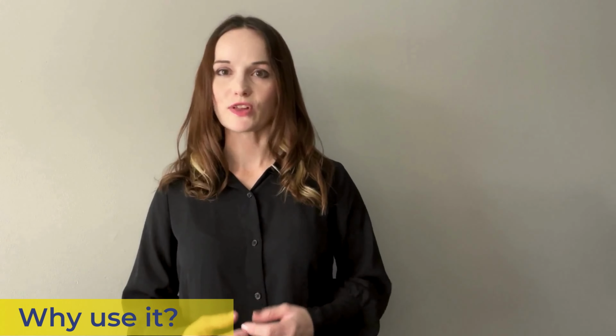Here's why you might want to do an affinity diagram. Firstly, it's a great brainstorming technique. So if you're trying to just get people's creative juices flowing, if you're trying to get out a sense of what the ideas are in the room, you can use it for that.